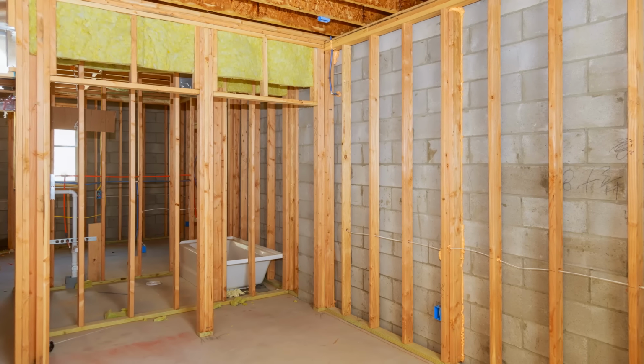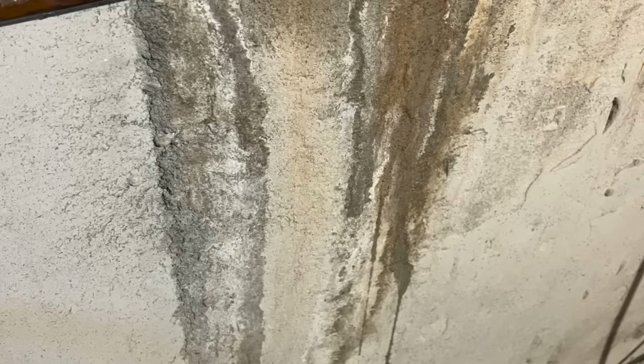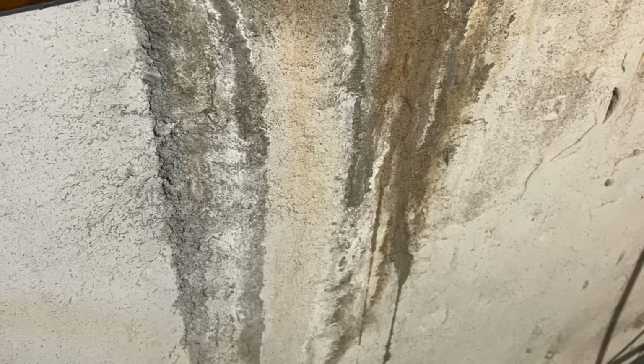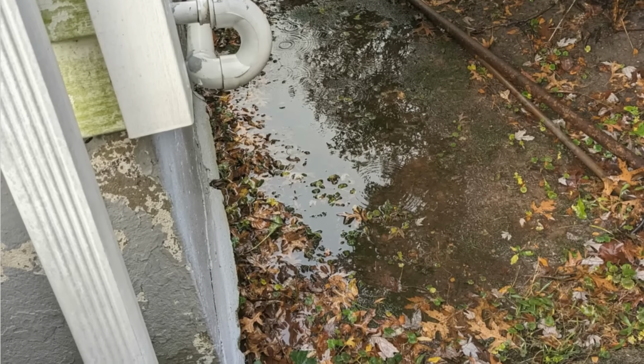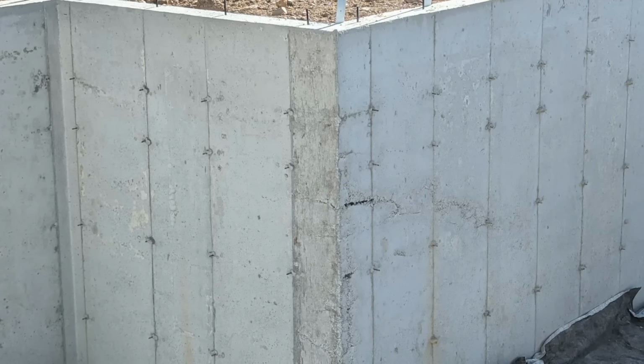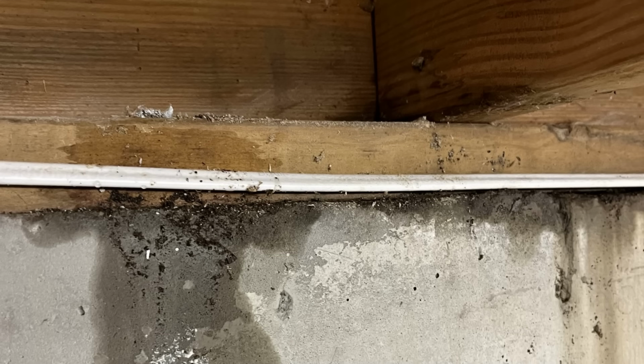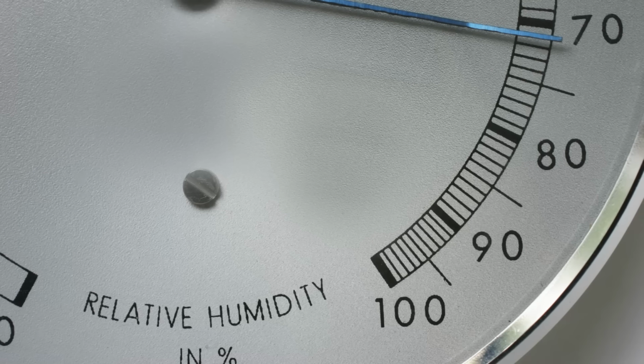If you're planning to remodel or finish an existing basement, but there's evidence of moisture problems, a few different things can be happening. Poor exterior drainage, inadequate or non-existent waterproofing at the foundation wall, lack of capillary breaks, high interior humidity, or poor air and vapor control.